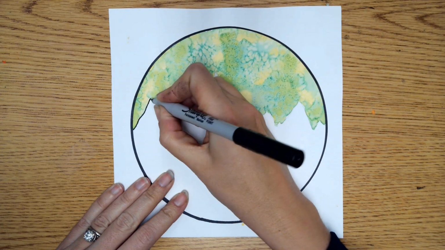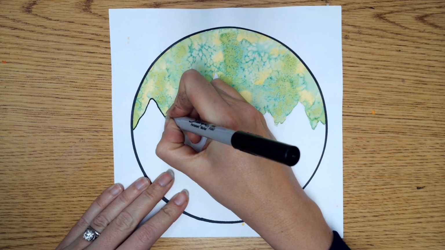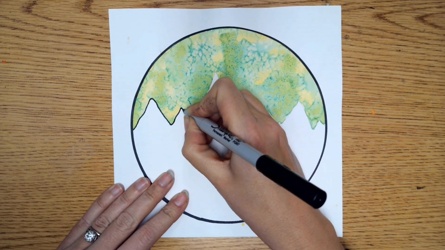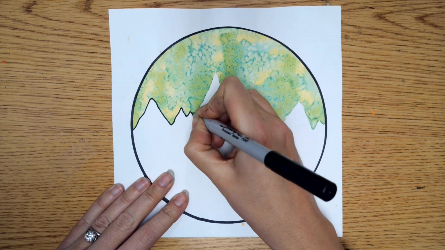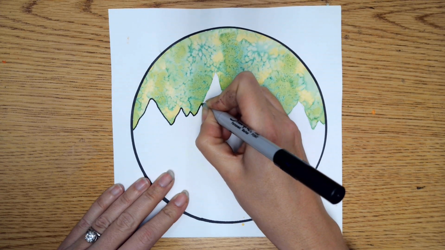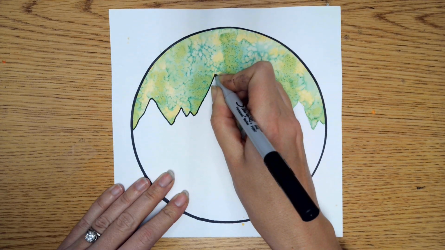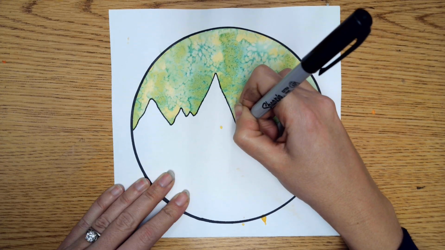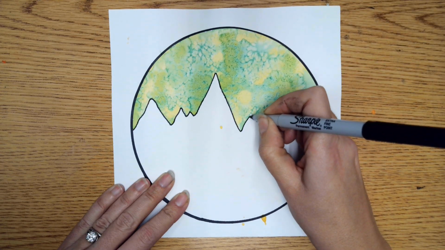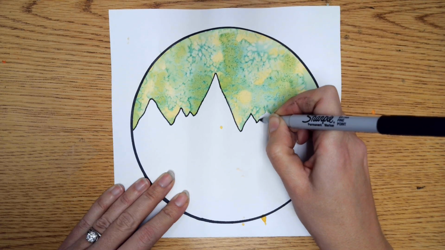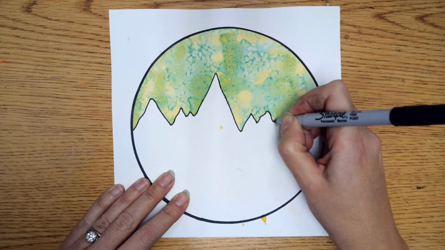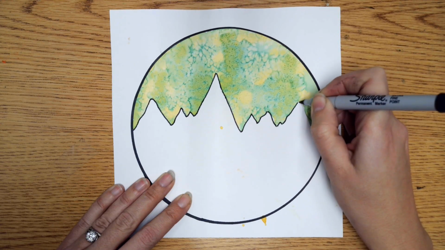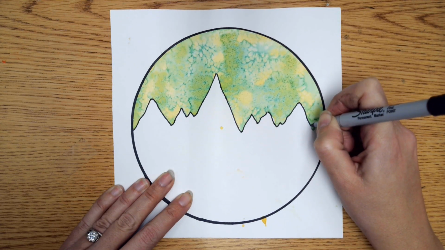Now, if your watercolor went past your pencil line, you want to just outline kind of the edge of your watercolor. Don't go on your pencil line if it has watercolor all through it. So I'm going to keep going on this and outline all of my mountains right along the edge of my watercolor. So if this is not perfectly on my pencil line, that's all right. I'm just going around the edge of my watercolor. And you're going to take your time so we're not leaving white space around our mountain.